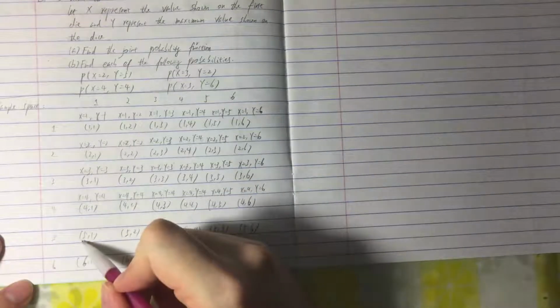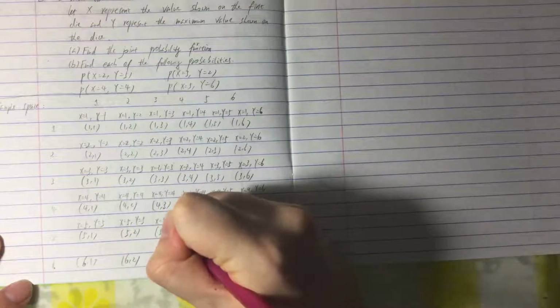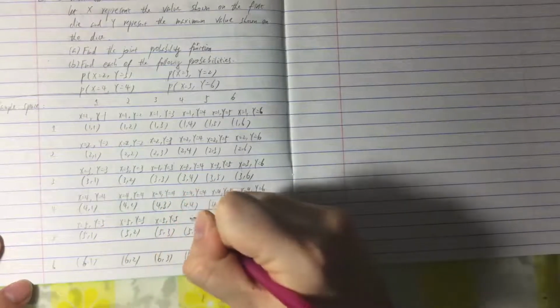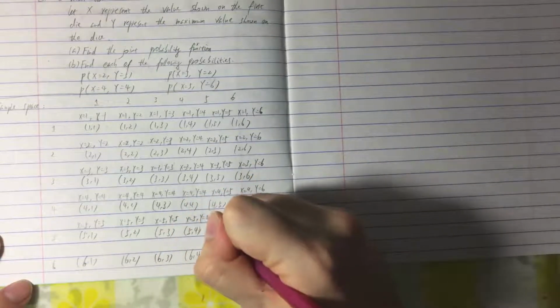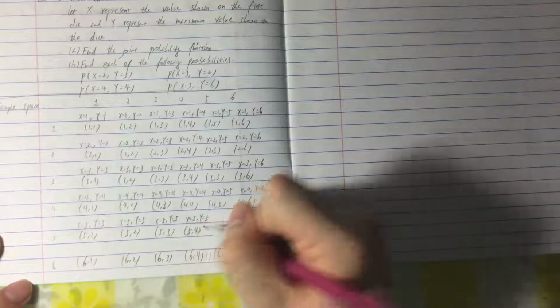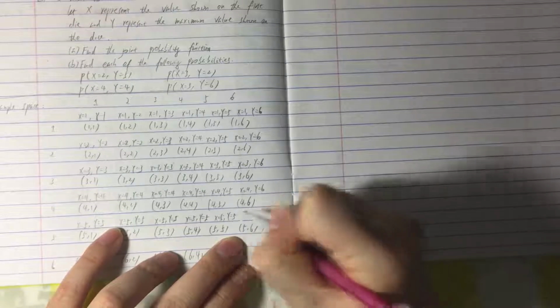Next row. For the sample point (5, 1), x is 5. Y is the maximum value shown on the dice, so y is also 5. X is 5, y is 5. Y is the maximum value shown on the die. X is 5, y is 5. X is 5, y is 5. For 5 and 4, the maximum value is 5. X is 5, y is 5.